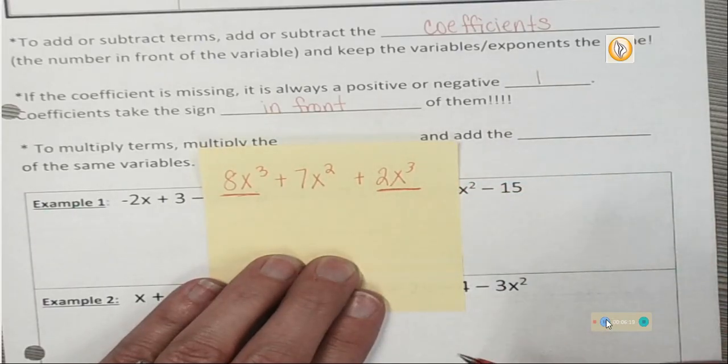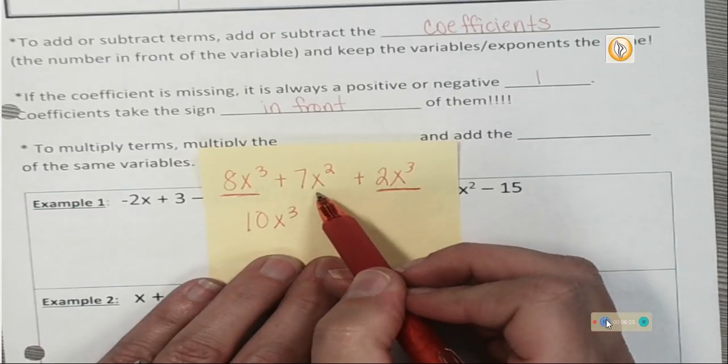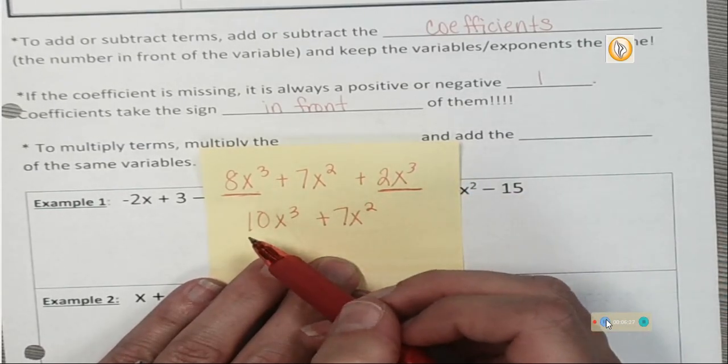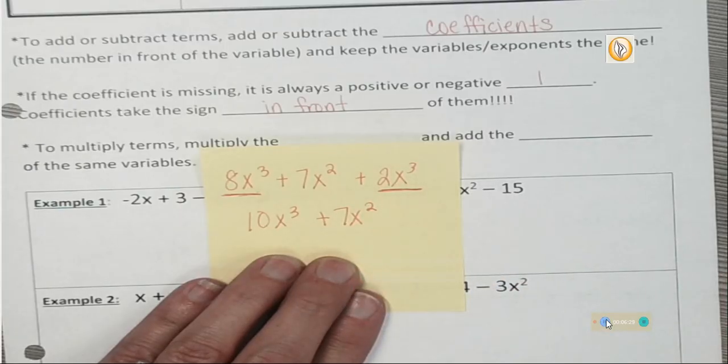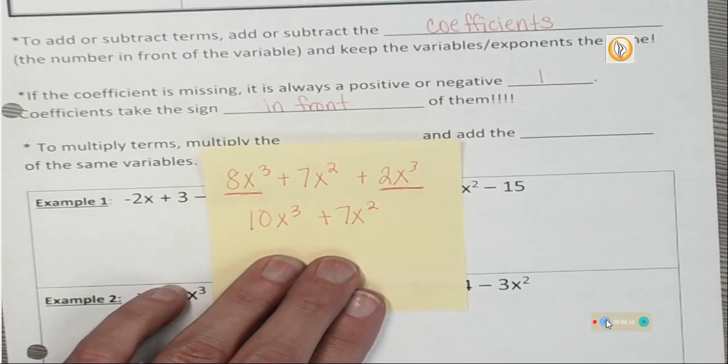So what does that become? 10x to the third. What do you do about this guy? You just bring him down. Why can I not say 17x to the something? They're not like terms. Now, you say, Miss Slusher, I got this. You do. It's when I throw in multiplication with it that things start to get a little overwhelming.